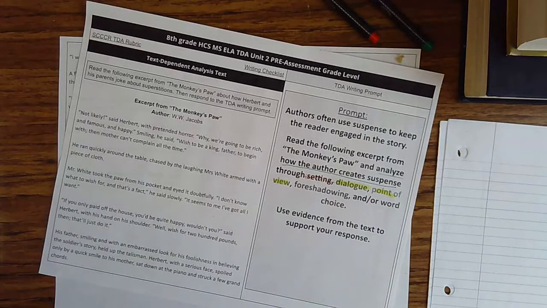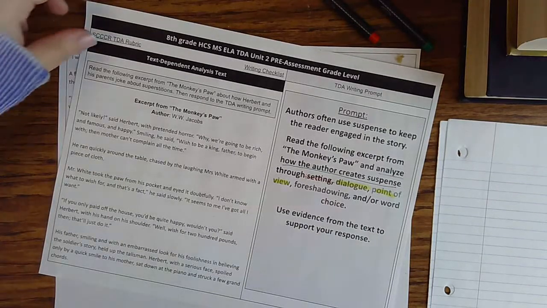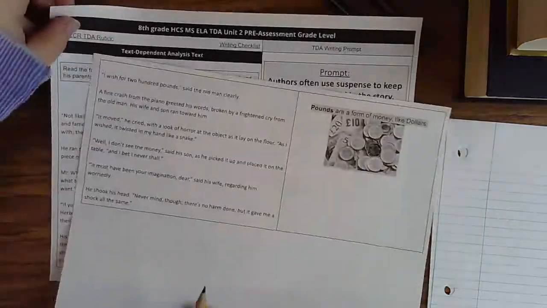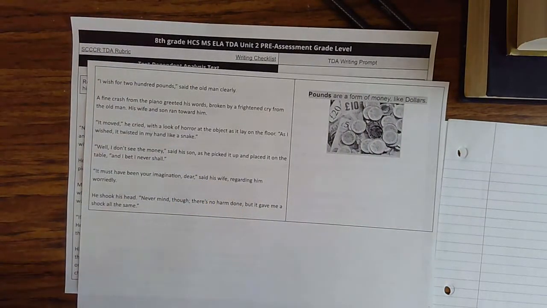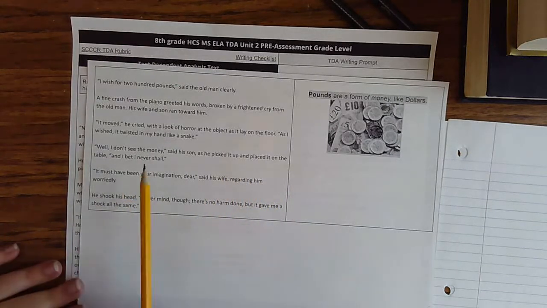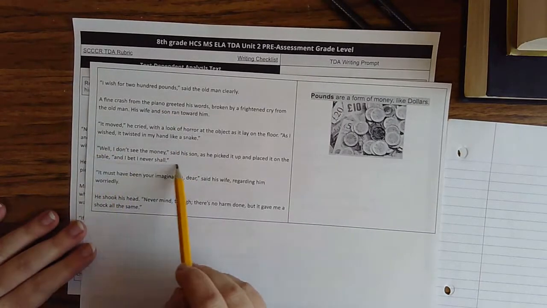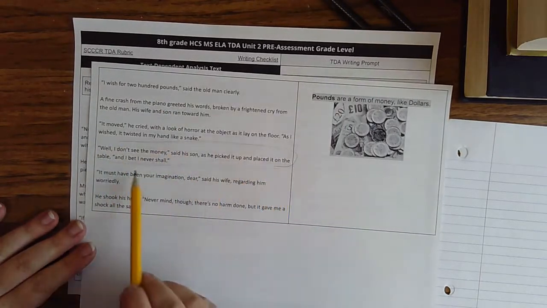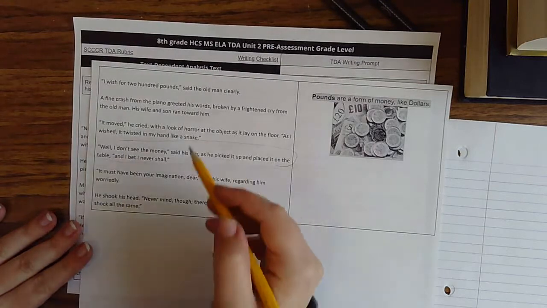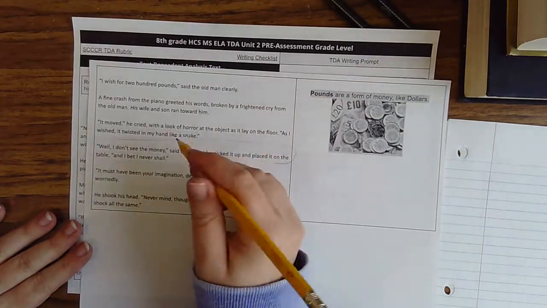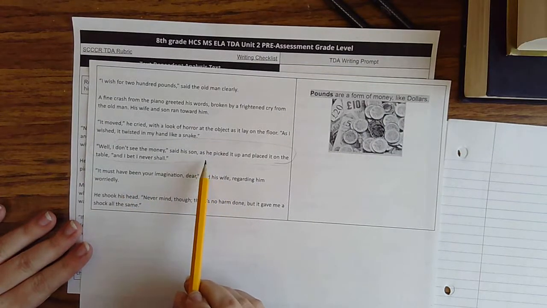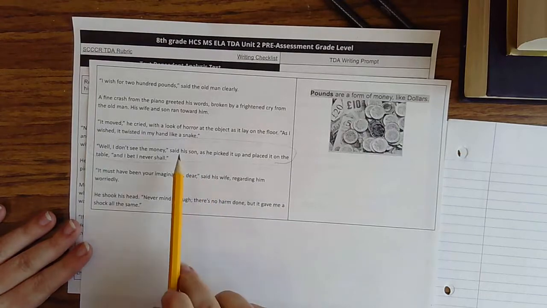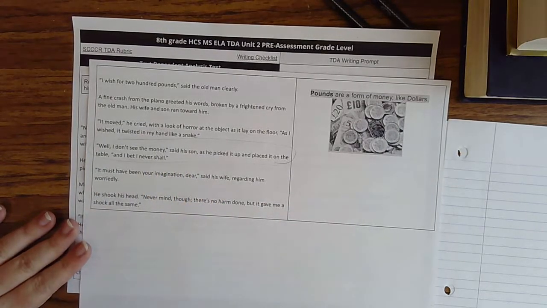Now, we talked about this in class, but there's something that Herbert says at the very end here that is definitely foreshadowing. Because we've read the rest of the story, we know that Herbert never ends up actually seeing the money. So he says this here, "Well, I don't see the money," as he placed the paw on the table, "and I bet I never shall." We know that he dies shortly after this, and the money that the family does receive is compensation for his death. So we know that this is definitely some foreshadowing.